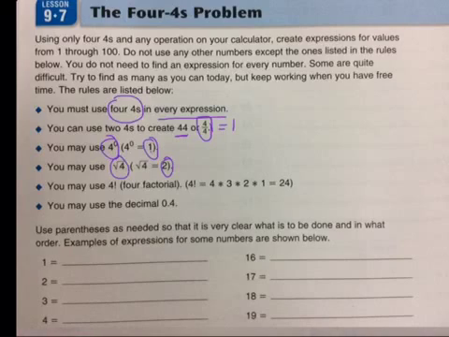And this is a new one. You may use 4 factorial, which stands for every number counting down from 4 as multiplication: 4 times 3 times 2 times 1. That's what this means. Challenge yourself and go ahead and use that.